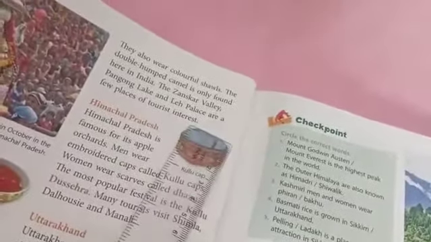Turn the page. They also wear colorful shawls. The double-humped camel is found only here in India. The Zanskar Valley, Pangong Lake and Leh Palace are a few places of tourist interest.